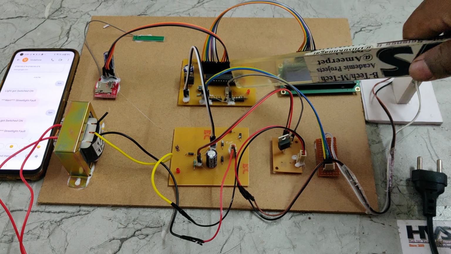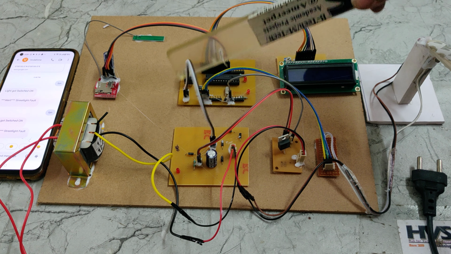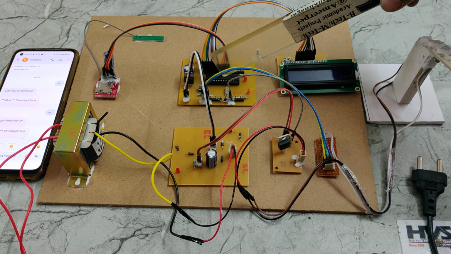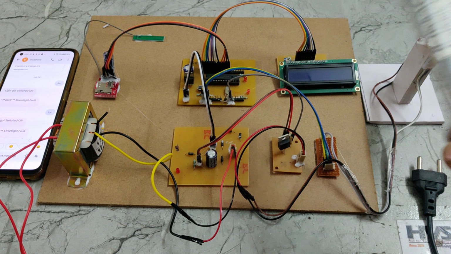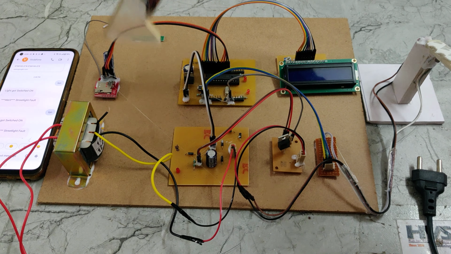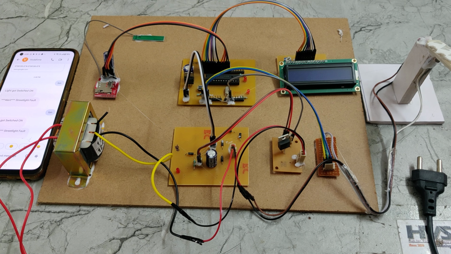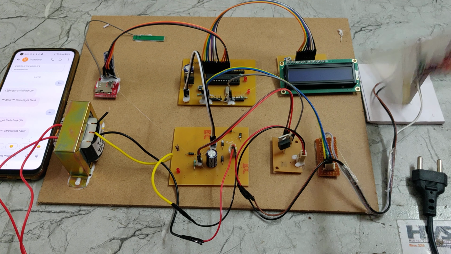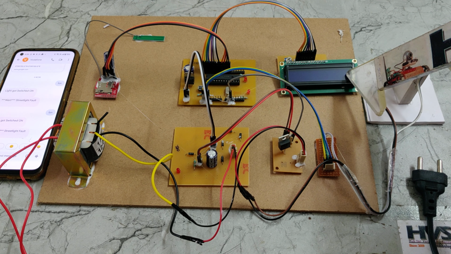So this is the main motherboard, which will take 12 volts DC input and provide 5 volts DC output after regulation. Once we get the 5 volts DC output, the system starts reading input from the GSM module for the condition. When the user wants to control this LED, they send a command to turn it on, and the status is continuously displayed on the LCD screen.